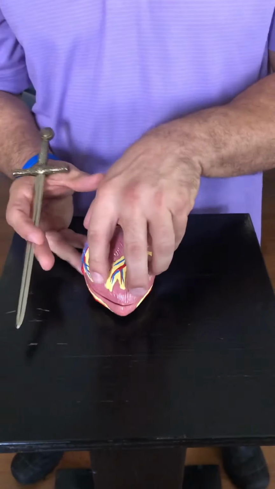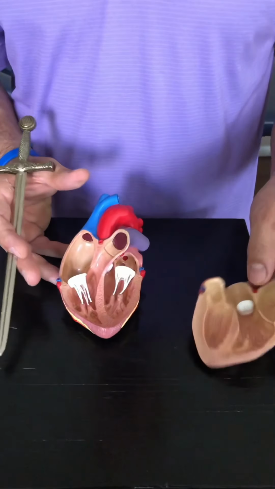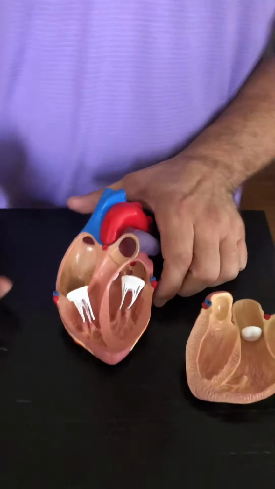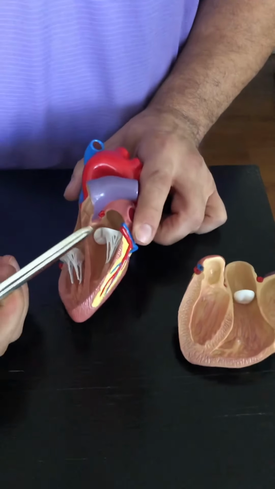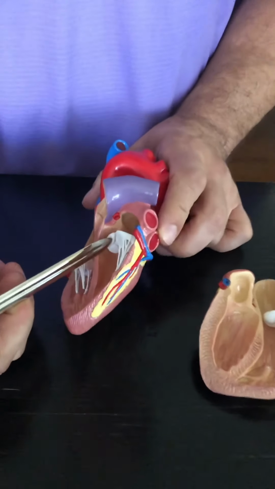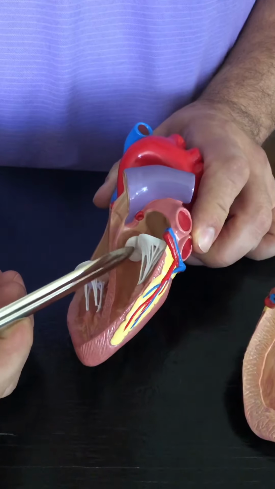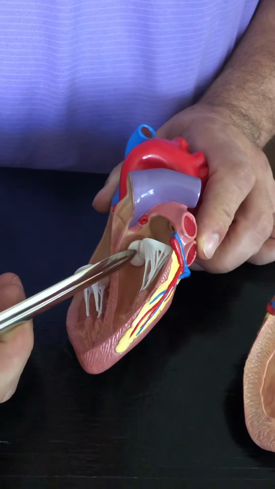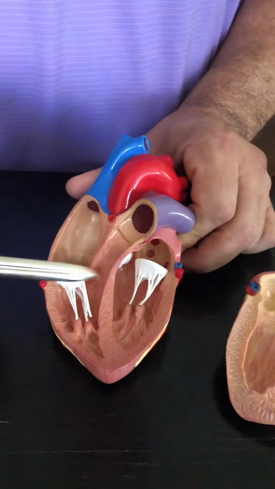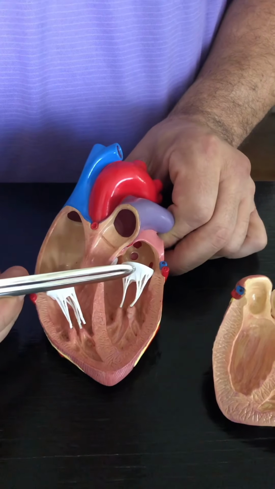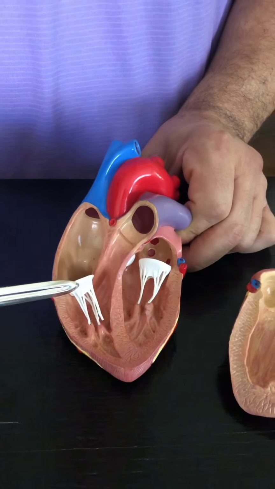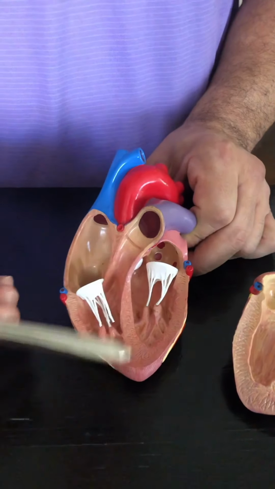We've got this small heart here. We're going to open this guy up. I want to show you a couple of things on this particular heart. The aortic valve you can see a little bit better, so if you couldn't see it as well on the other model, that's the aortic semilunar valve. These are, on the left side, the bicuspid, and on the right side, the tricuspid valve. Again, the bicuspid is also called the mitral.